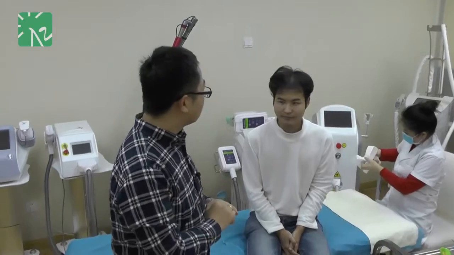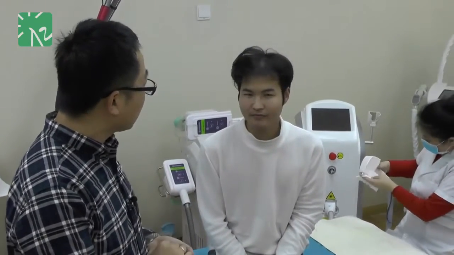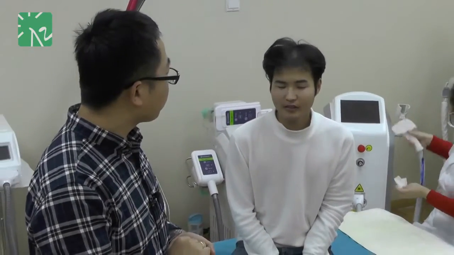Mark just said during the treatment at first he felt like a needle stabbing, then later like an electric shock, but slowly he got used to it, and now he feels much better. Mark felt a little bit comfortable. Of course, during the treatment there is a little bit of needle stabbing.